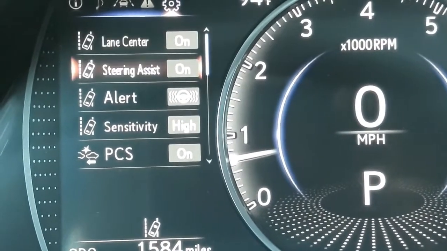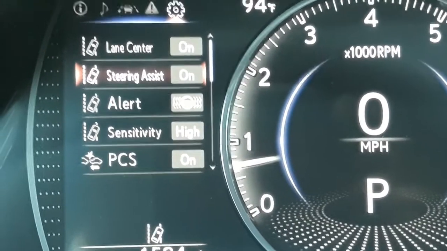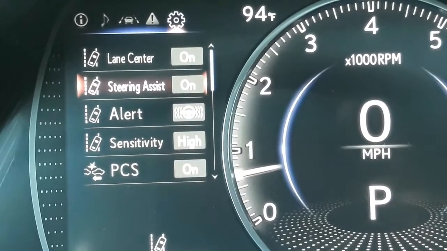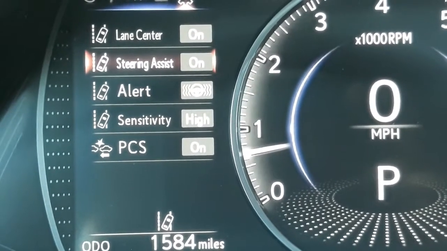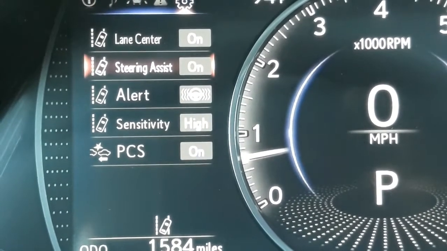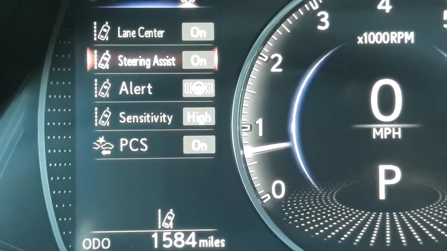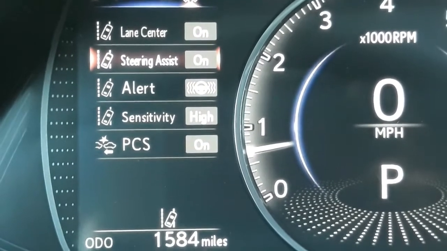Steering assist, you could turn this on and off. This is where it could help if you're veering off to one side of the lane for the car to automatically steer back into the lane to prevent your car from running off the road. That would be your steering assist.